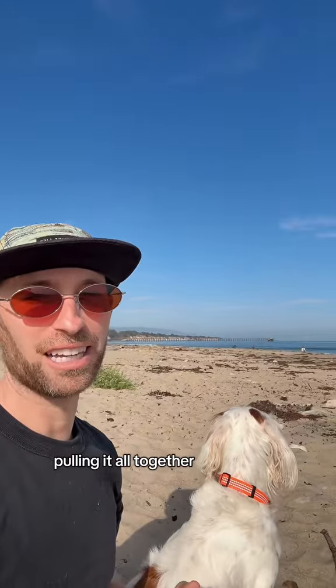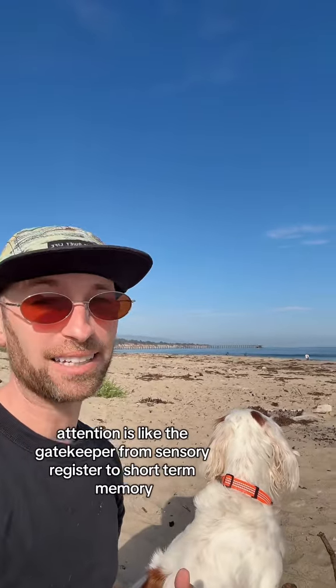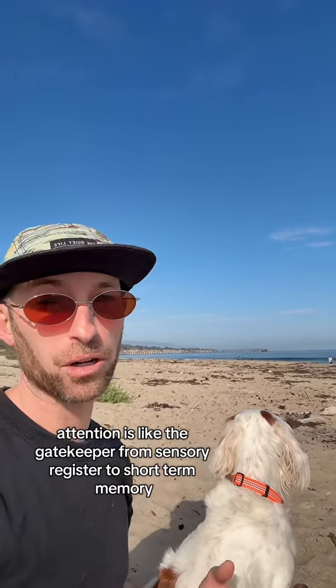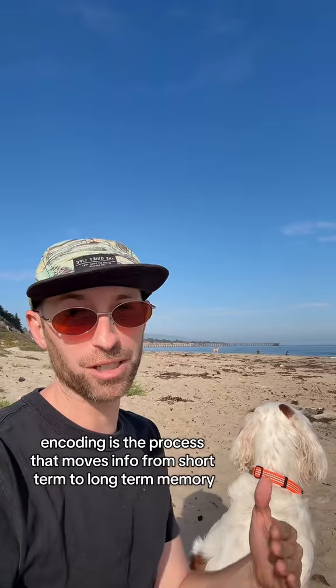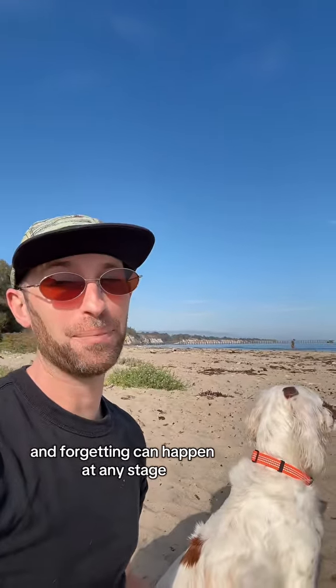Pulling it all together, attention is like the gatekeeper from sensory register to short-term memory. Rehearsal/encoding is the process that moves info from short-term to long-term memory. And forgetting can happen at any stage.